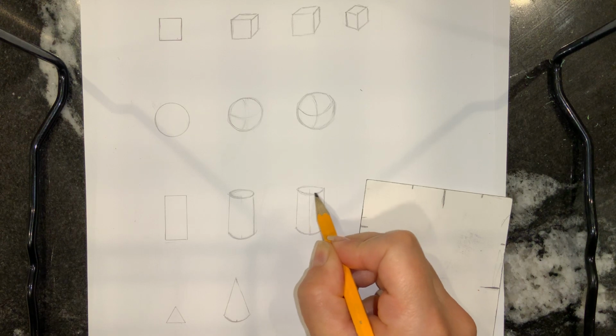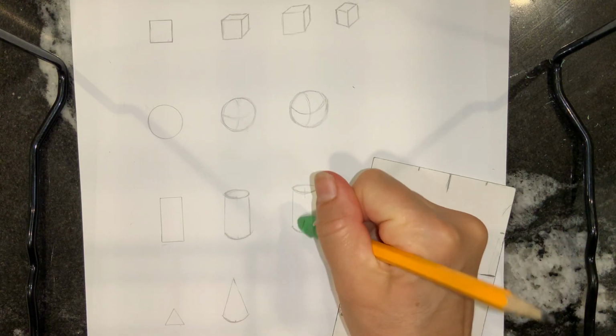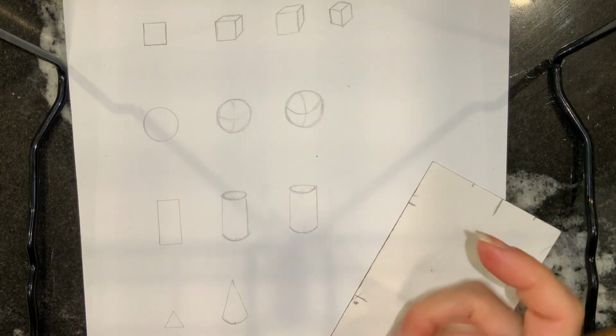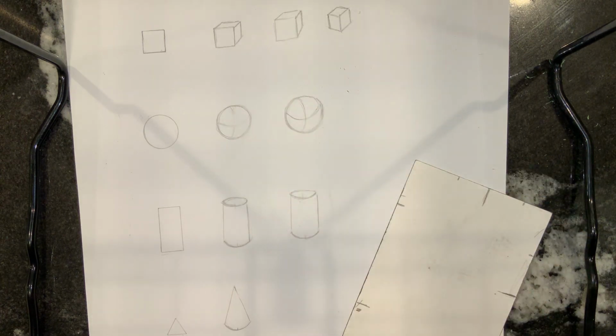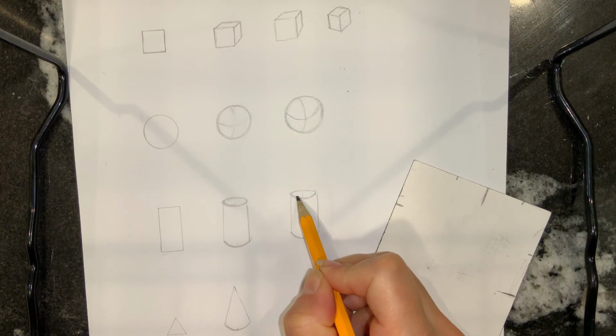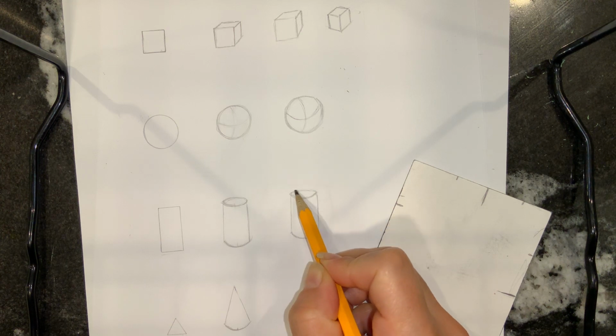Now, your eye level and perspective will determine how much of the top that you can see. So that's something to pay attention to when you're drawing.